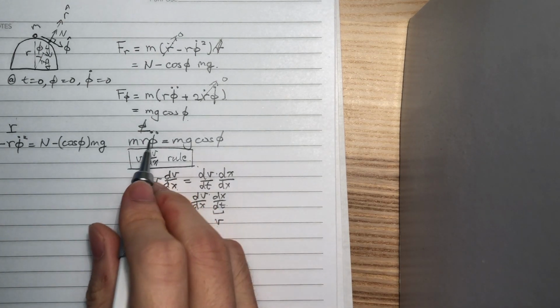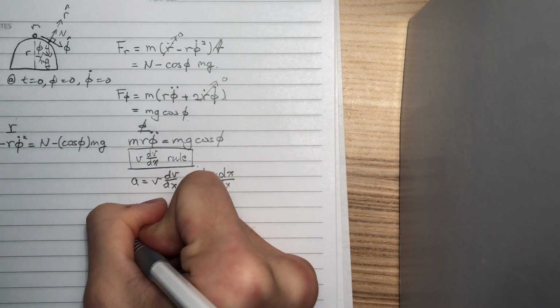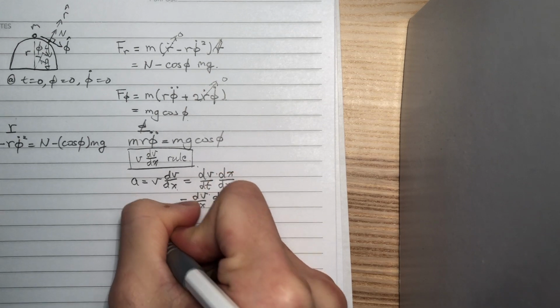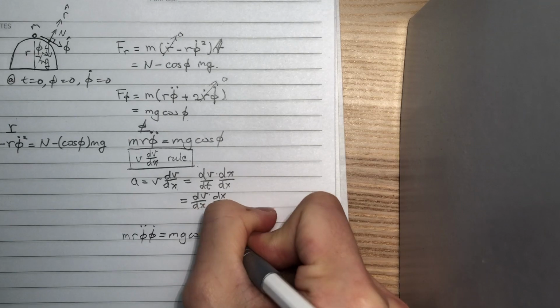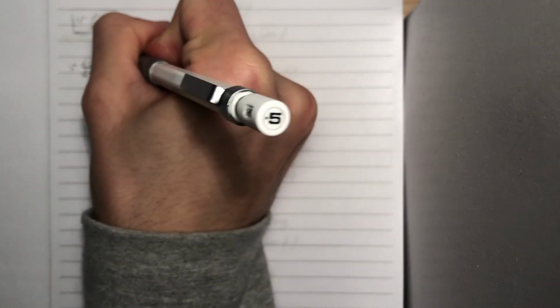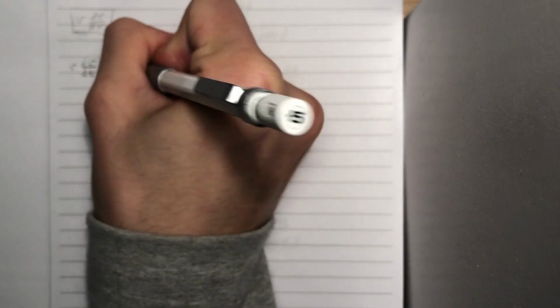So what we can do here is multiply everything by phi dot, which equals mg cos phi dot. What you actually need is not the v dv dx, but v dv dt equals 1/2 dv squared dt.